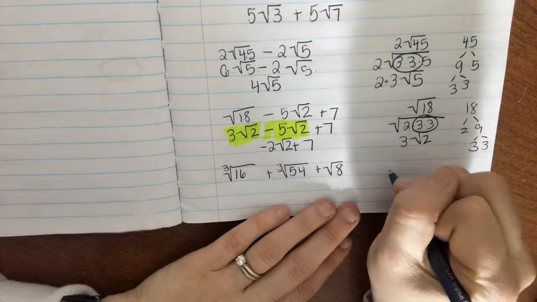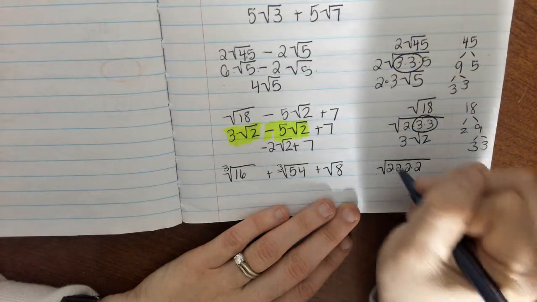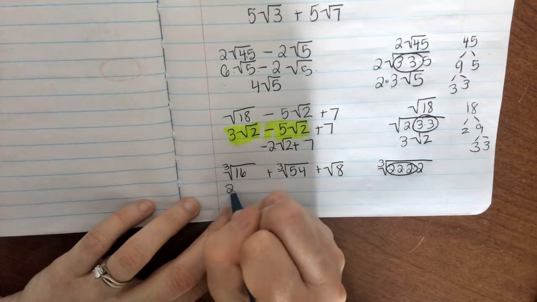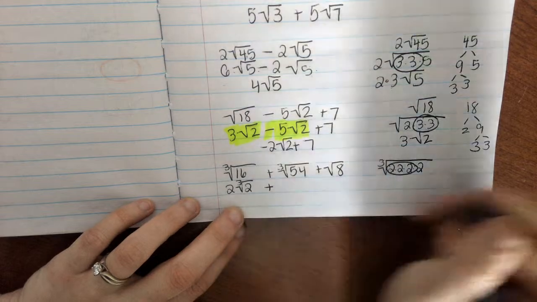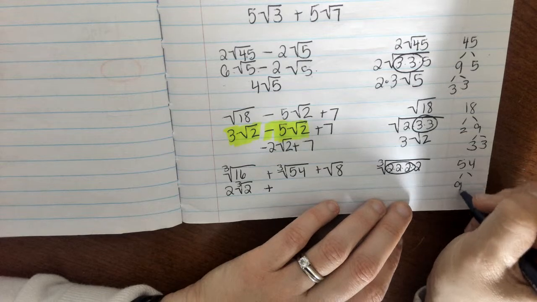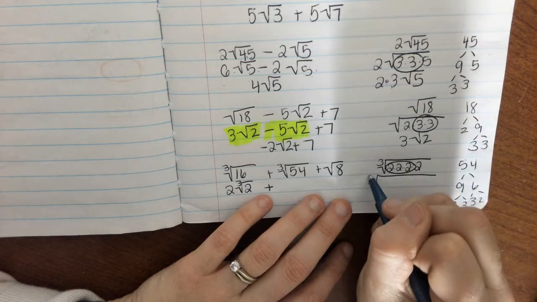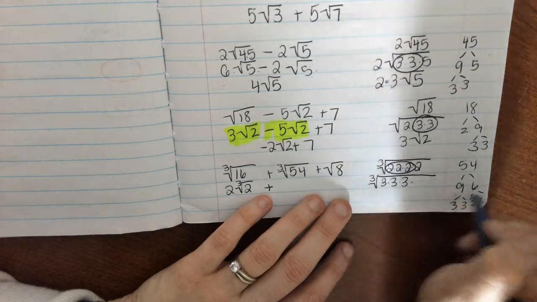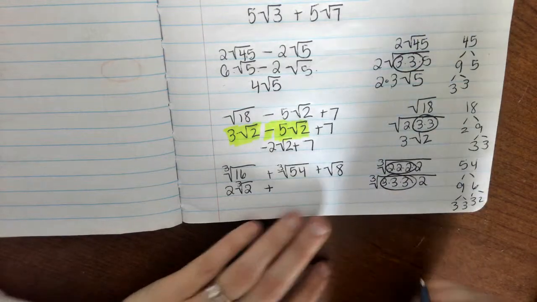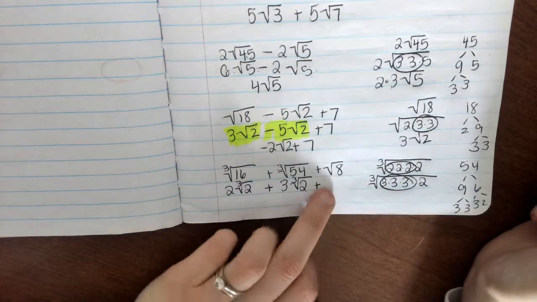So if I simplify these off to the side, 16, when I make my factor tree, I get 4 2's. So when I simplify this, it's going to be 2 cube root of 2 plus, if I do a factor tree for 54, that's going to be 9 and 6, 3 and 2, so 3 3's and a 2. Really 27 and 2. So this is going to simplify to 3 cube root of 2 plus, and then we can simplify the 8 as well.